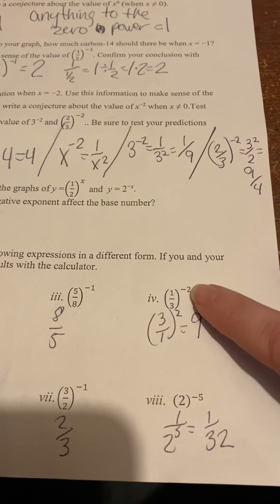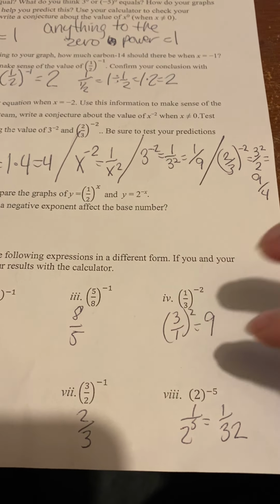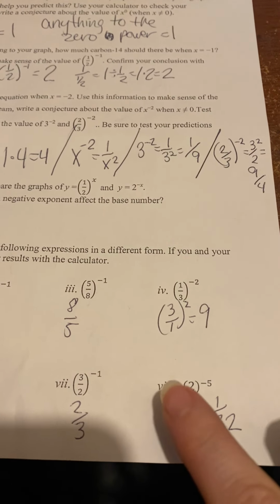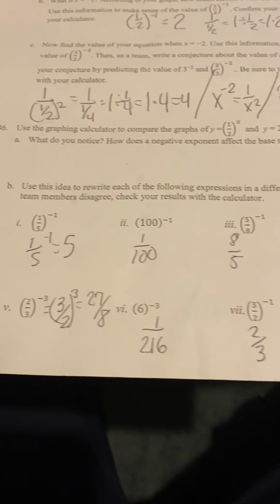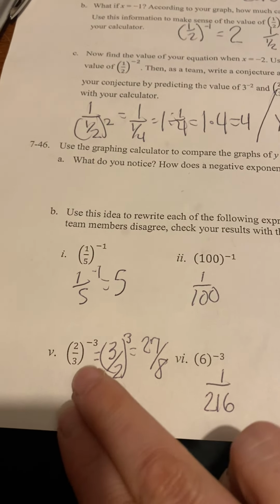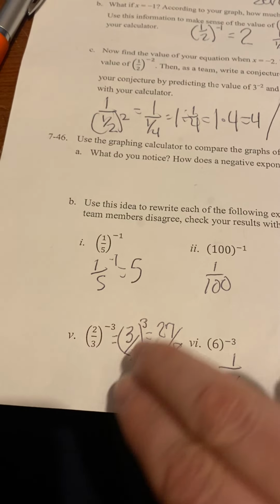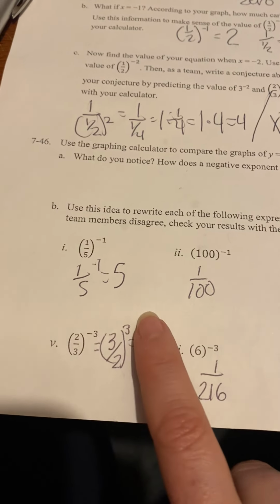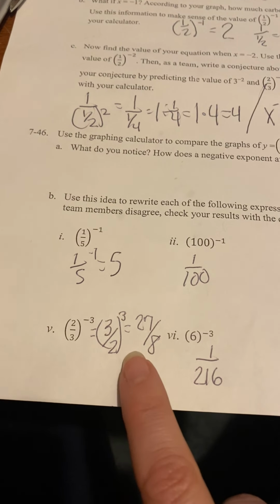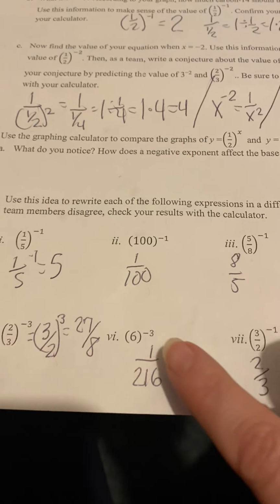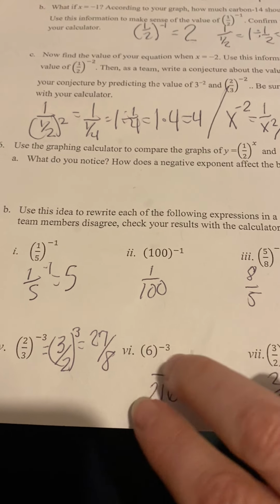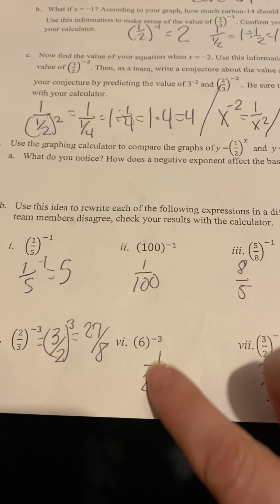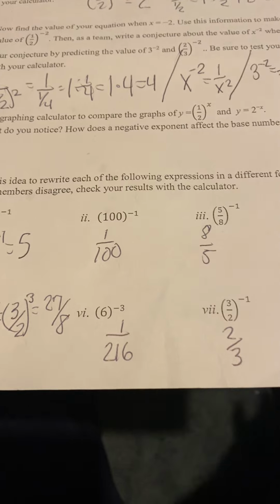1/3 to the negative second power. Again, think of it like a reciprocal. When you flip those, you can make the exponent positive. 3 over 1 squared. 3 squared is 9. 2/3 to the negative third power. Again, negative exponent, so you can do the reciprocal, and it becomes 3 over 2 to the third. 3 times 3 times 3 is 27. 2 times 2 times 2 is 8. This one, you can again think of it like a reciprocal, or since there's only a whole number there, just put 1 over 6 to the third power. 6 times 6 times 6 is 216.